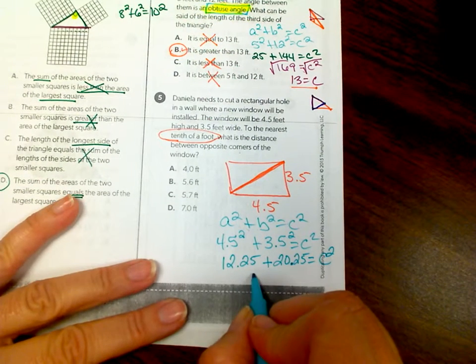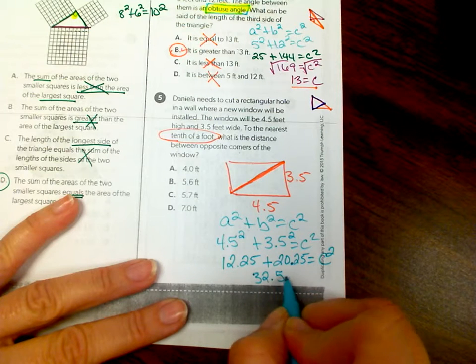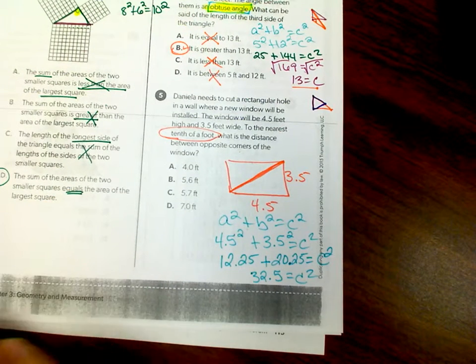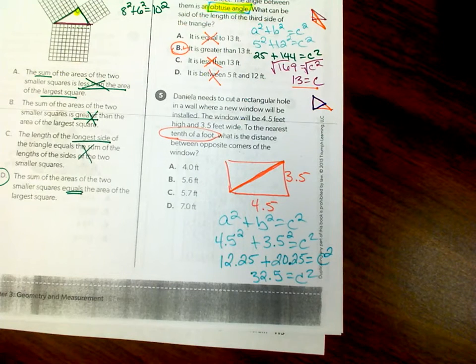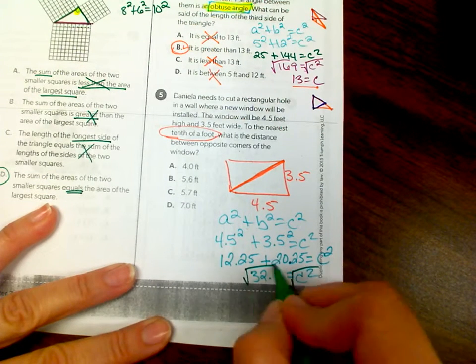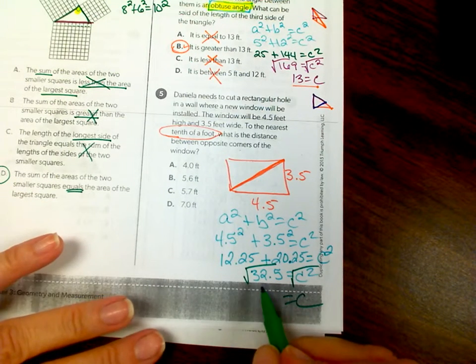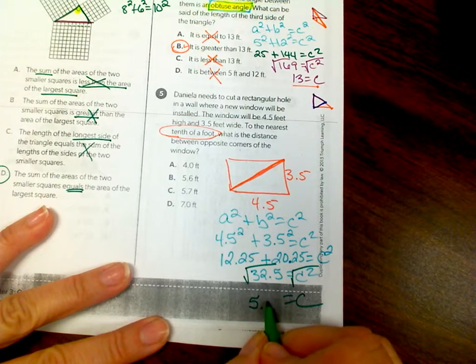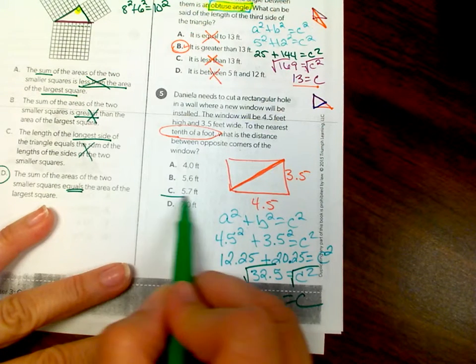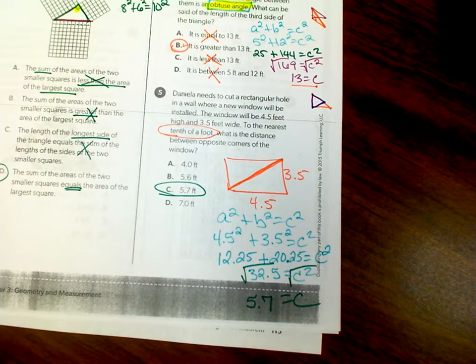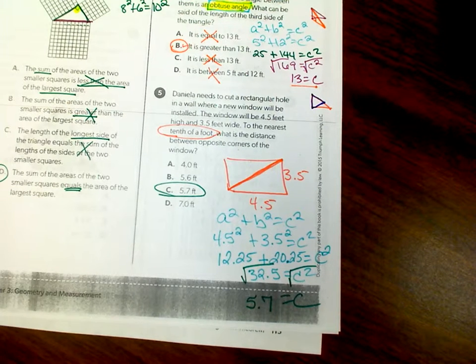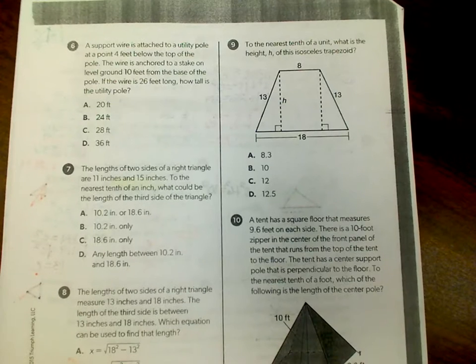We add those together, you're going to get 32.5 equals c squared. But that is not our answer. We have to find c. And you would have to find the square root of 32.5, which would be 5.7. So your answer is C. It really is following the formula and making sure you know which one's your legs and which one's your hypotenuse.